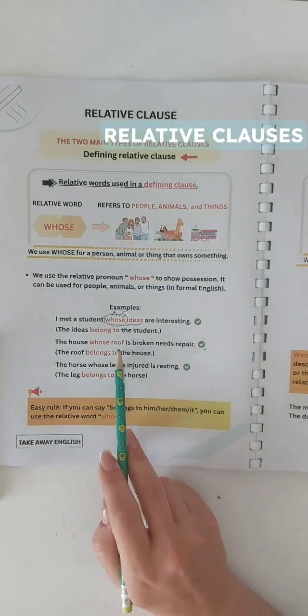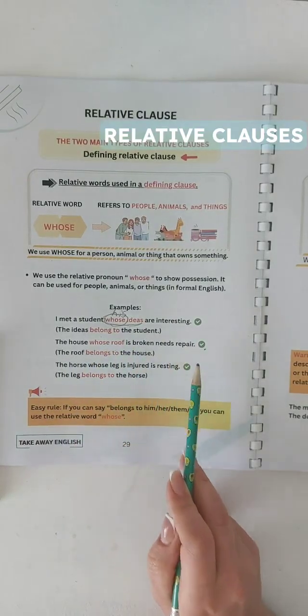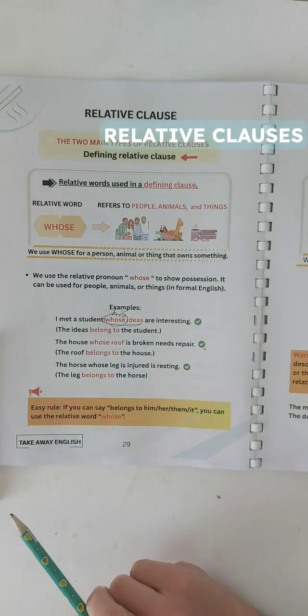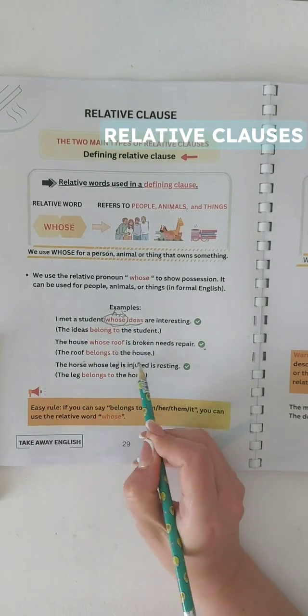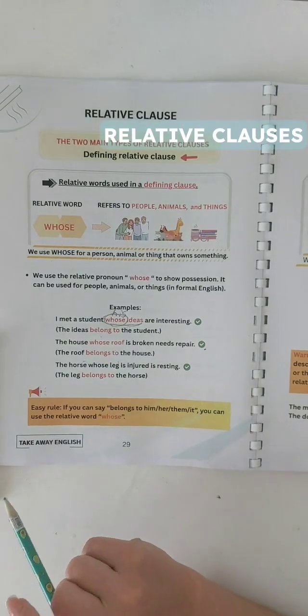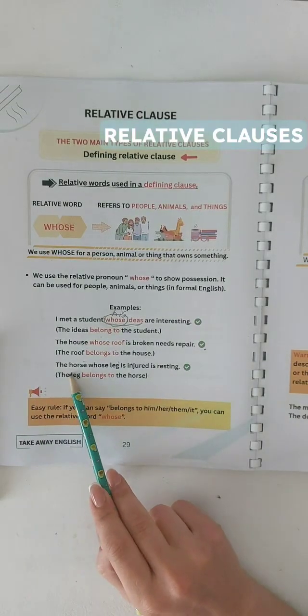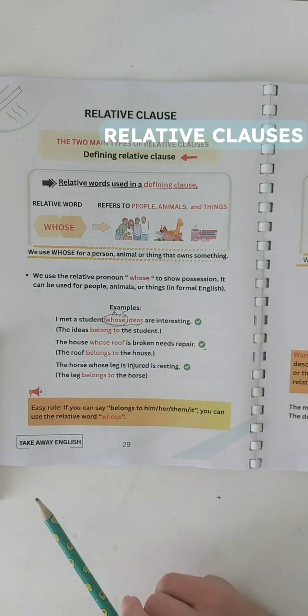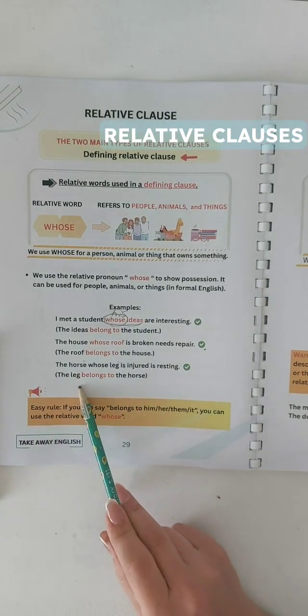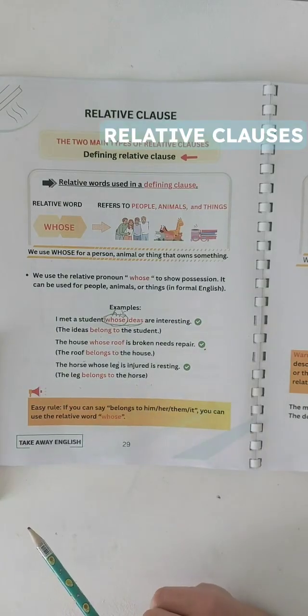The house whose roof is broken needs repair. The roof belongs to the house. The horse whose leg is injured is resting. The leg belongs to the horse.